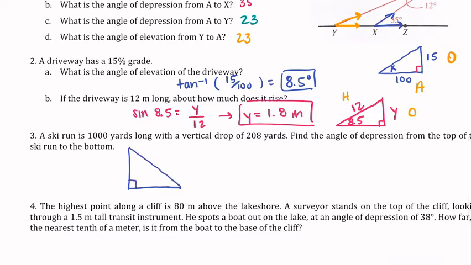It is saying my ski run was 1,000 yards long. So think about if you're skiing. You are not skiing perfectly horizontally or perfectly vertically, right? This is saying a ski run. That's like you're going down a hill. So your 1,000 yards is going to have to be your hypotenuse here.